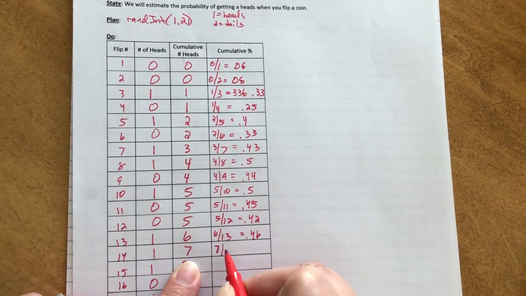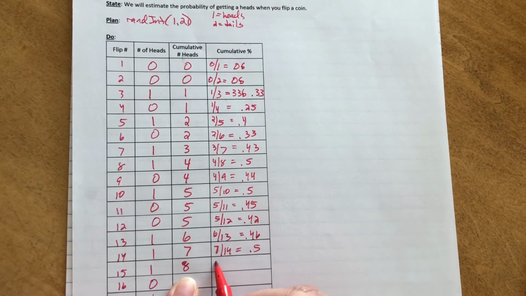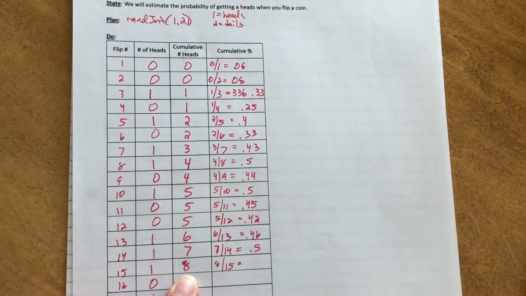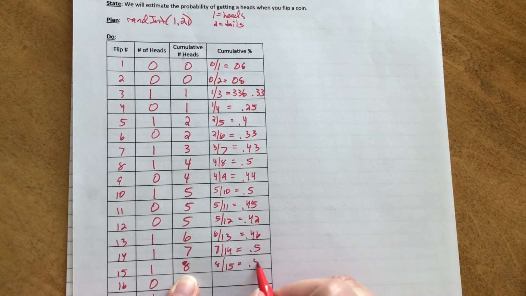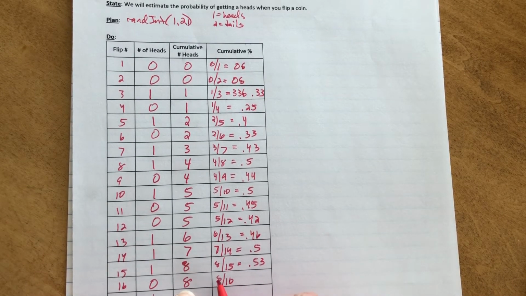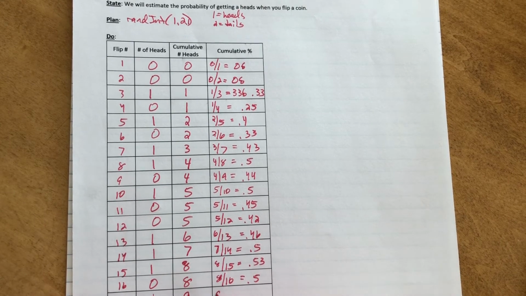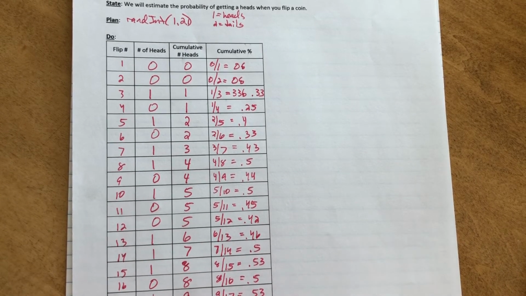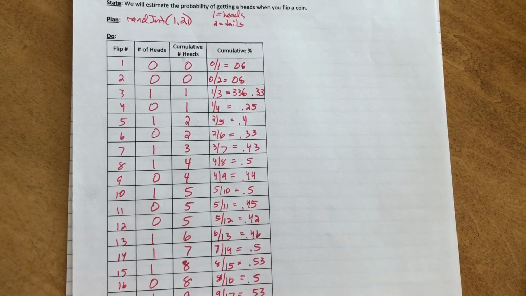6 out of 13, 0.46. 7 out of 14, I know that's 0.5. 8 out of 15, that's 0.53. 8 out of 16, that's 0.5. 9 out of 17, 0.53. 10 out of 18, 0.56. 10 out of 19, 0.53. And then 10 out of 20 equals 0.5. Oops, I'll put my decimal right there.